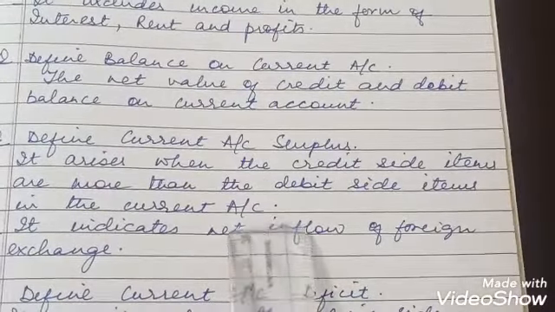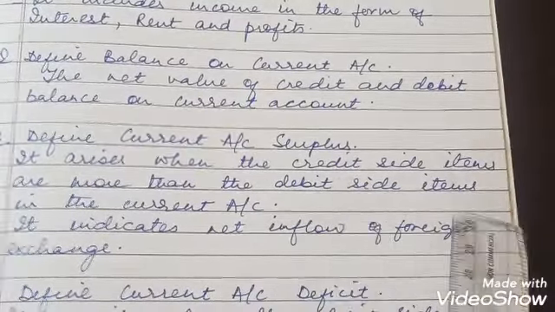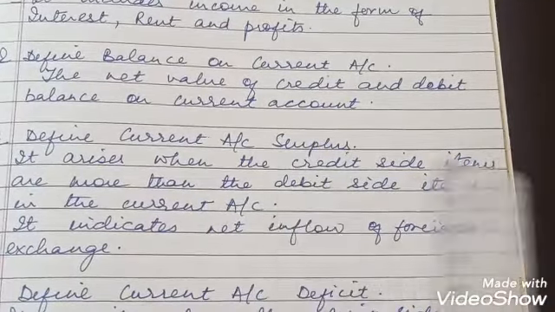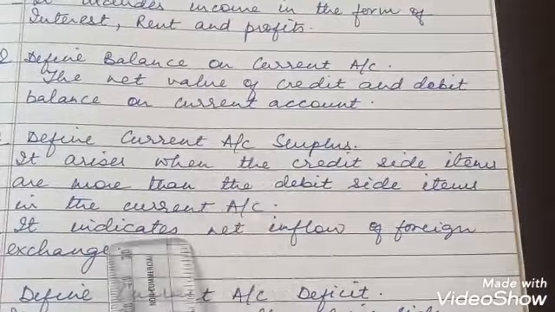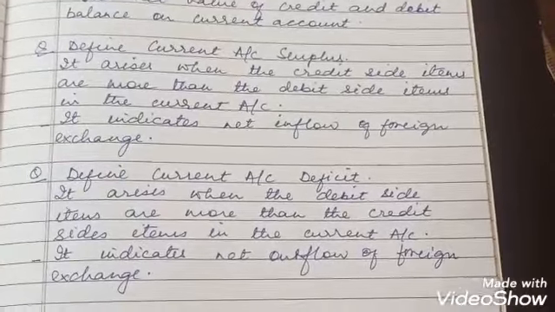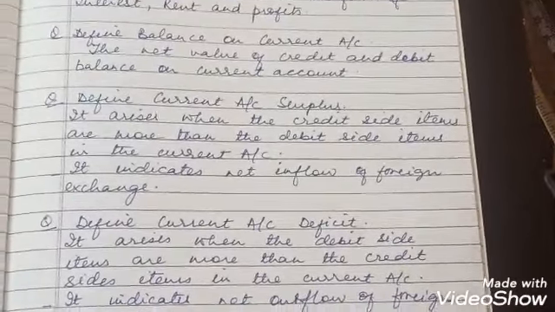What is a surplus? But obviously when the credit side items in totality are more than the debit side items in totality of the current account, then they are known as net inflow of foreign currency is more. So it is a surplus.